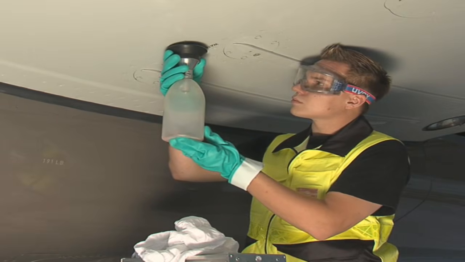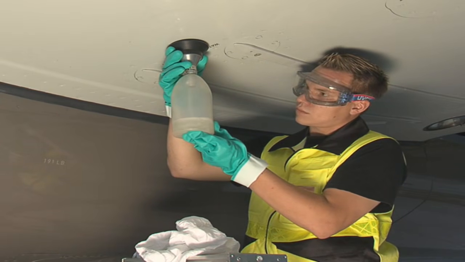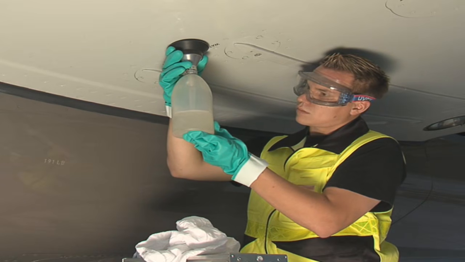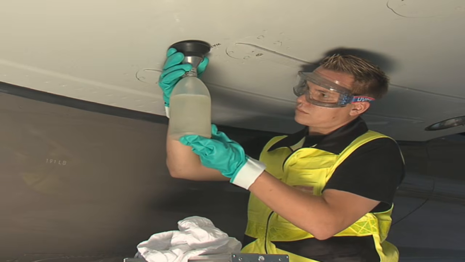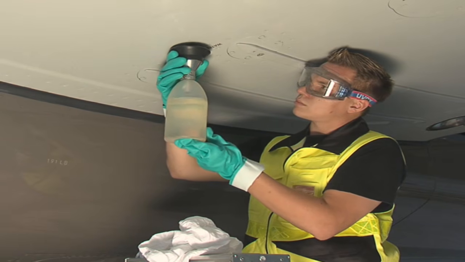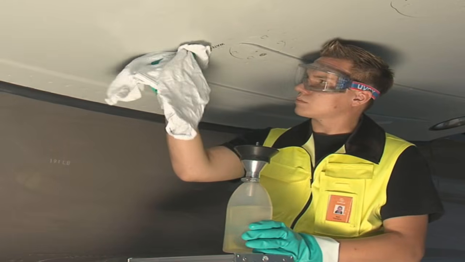Push the center of the applicable water drain valve with the purger. Remove the purger from the water drain valve and clean the area.